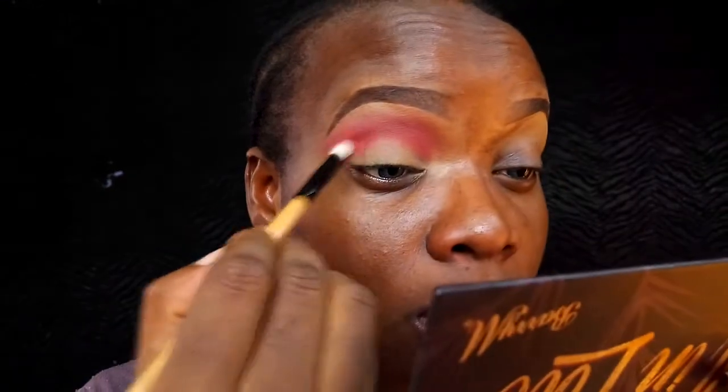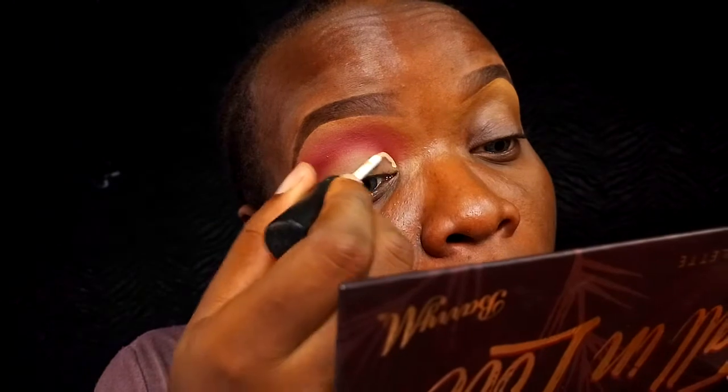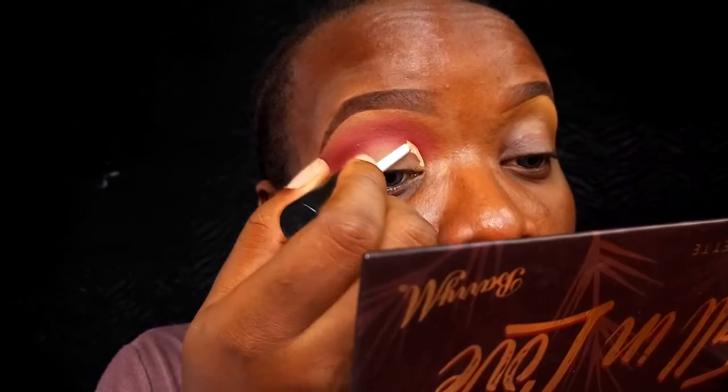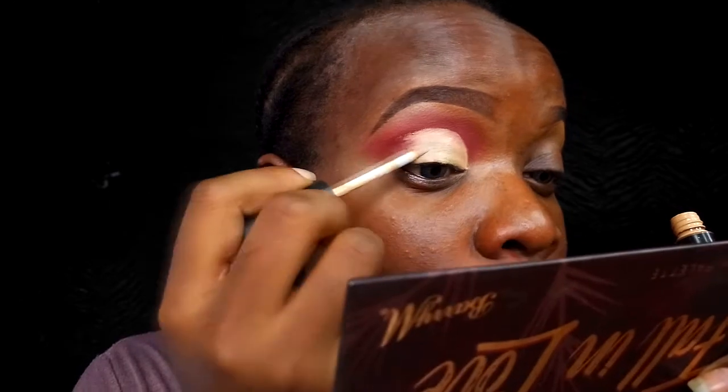I'm just going to apply that as my crease color. Then going into the reddish brown shade from this Fall in Love eyeshadow palette from Barry M, I'm going to further deepen that pink, especially my crease line. So once I'm done with that, I'm going to cut my crease, and once I finish cutting my crease, I'm going to also tap and set that with some Airspun Cutty powder.